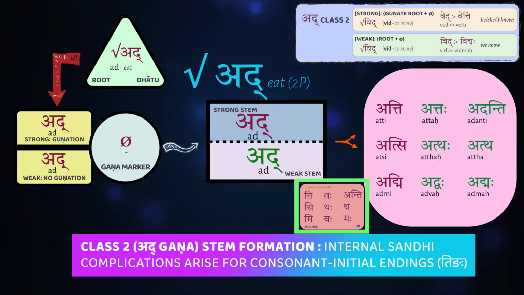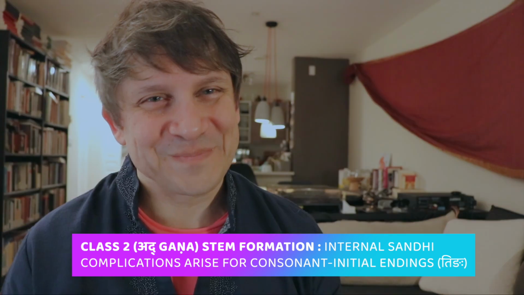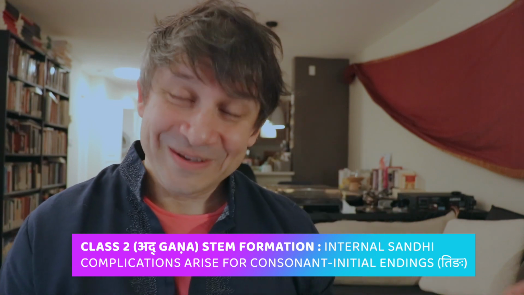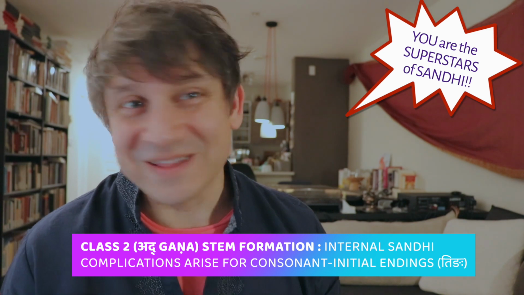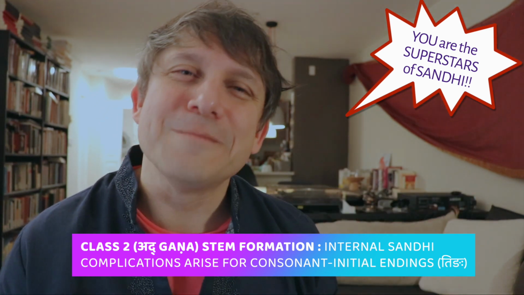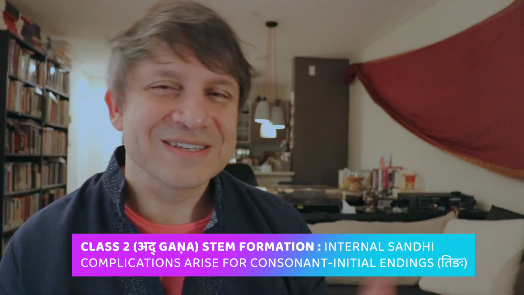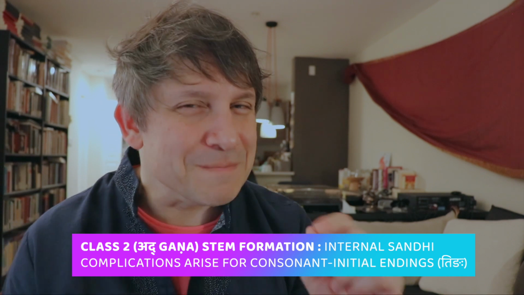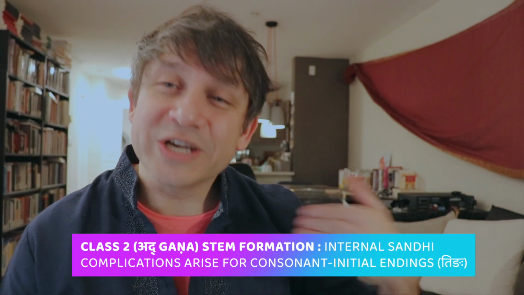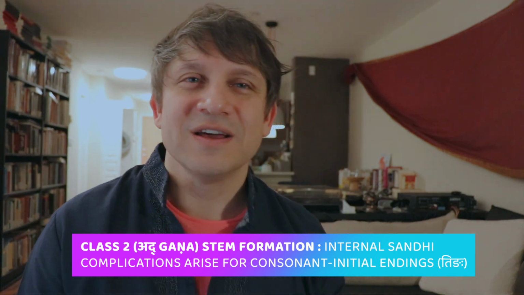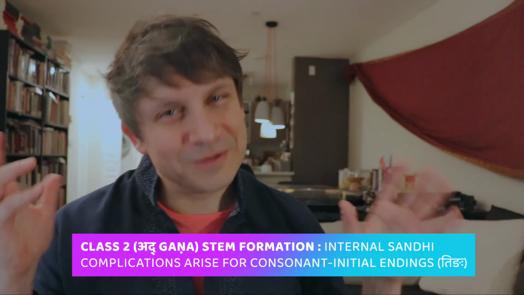That means when we smash these things together, we're going to have to do internal consonant sandhi. Since I know that you all are now legit superstars of sandhi, I think you're going to have no problem mastering these, but it will take some meticulousness on your part. The easiest way to do it, though, I think, is just to look at a bunch of different examples. The more examples you see, the better you'll get.